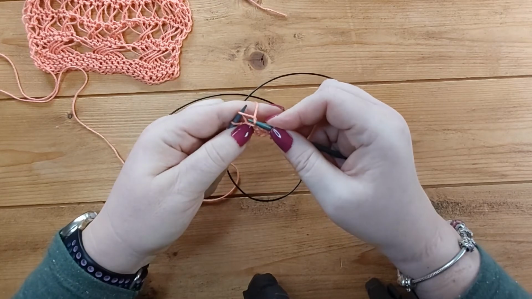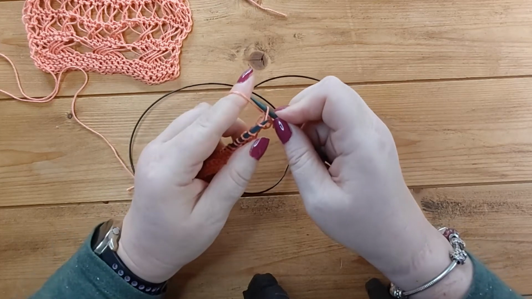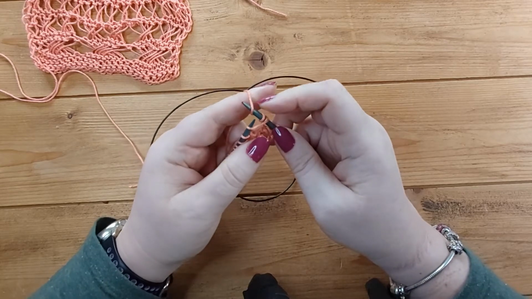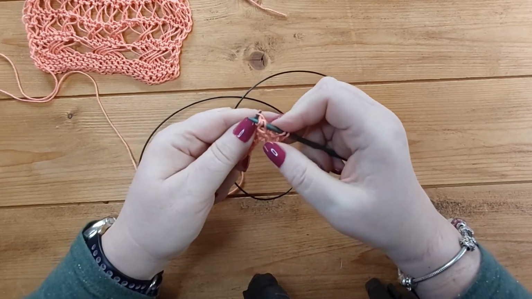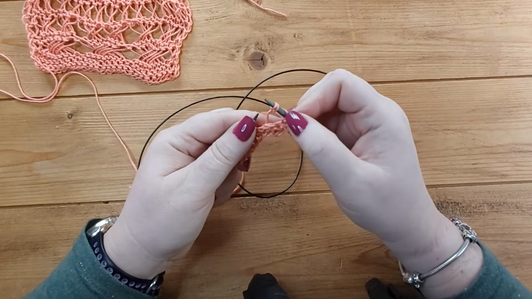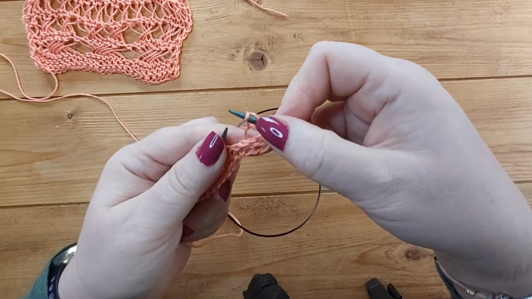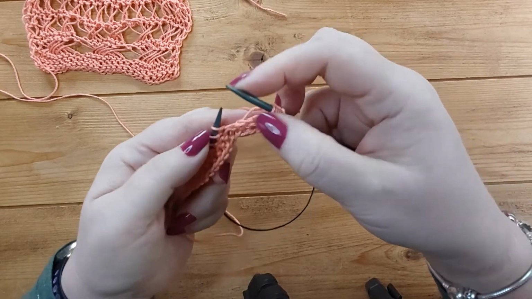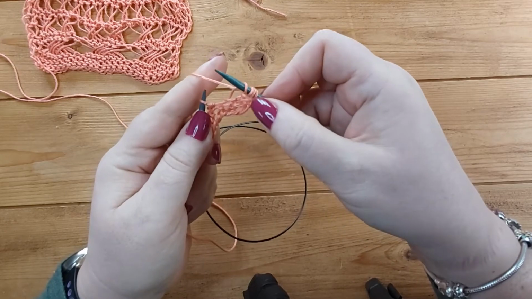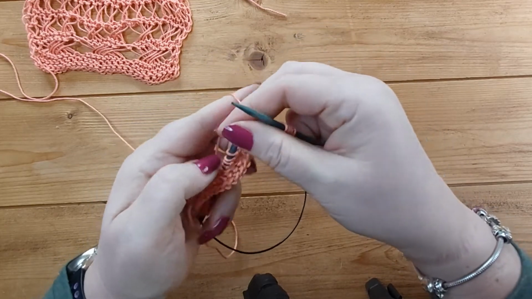Instead of just knitting the stitch and coming back through to finish the stitch, I'm going to wrap the yarn around once, twice, 3 times before I bring the needle back to the front and finish the stitch. So you can see now I got 3 loops around that stitch. Normally when you knit a stitch you just have 1 loop, but here we got 3 loops.